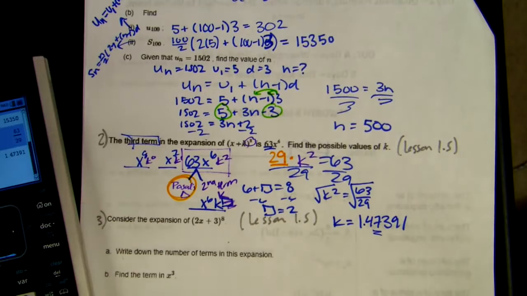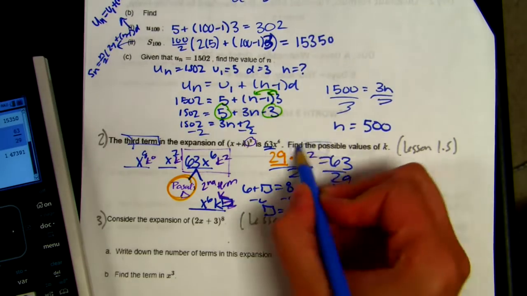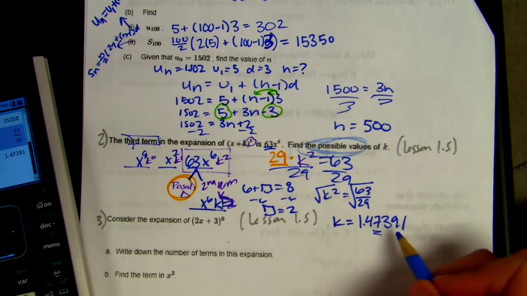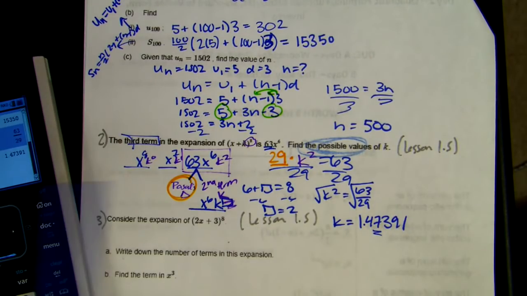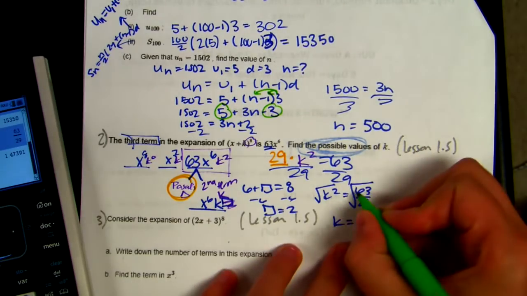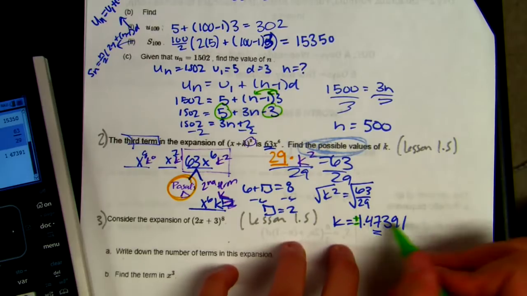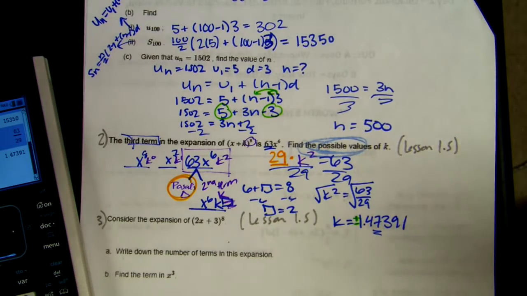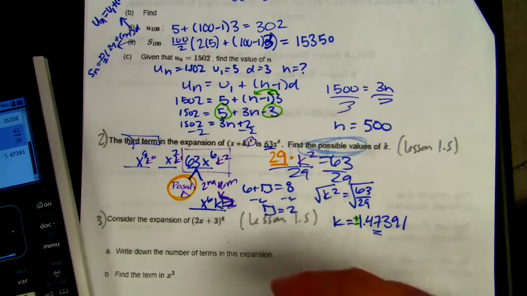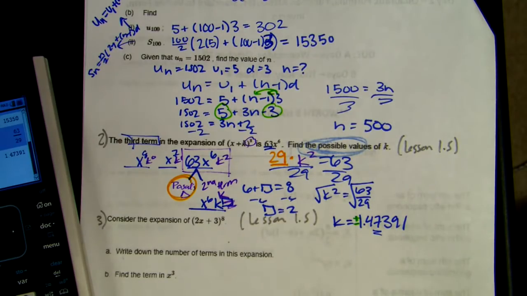I think that's the external assessment, but I'm going to write out everything because I like to do that. I had another really good question earlier about why it says find the possible values of k if there's only one value. It's because technically when you take the square root of something, the answer is plus or minus that, because if you took negative 1.473 times negative 1.473, you'd also get k^2.